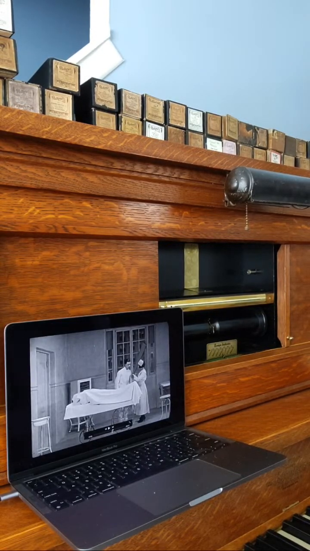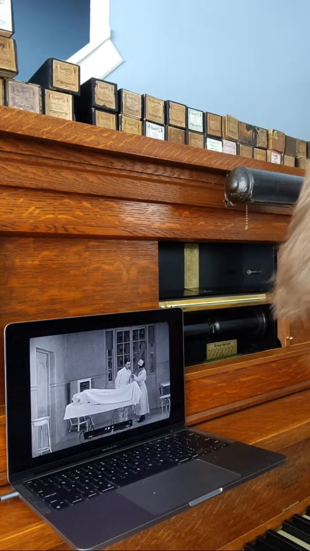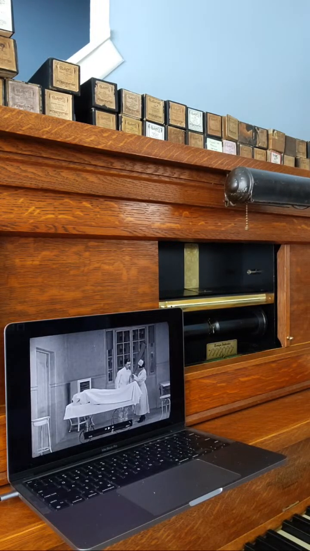Now, up until this point, we've chosen all picture rolls. We might stray away from that. Let's try a standard 88-note piano roll and just see what it does. Just completely at random here.